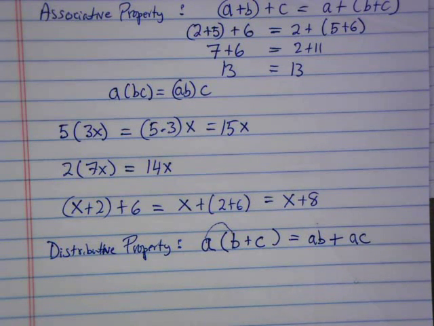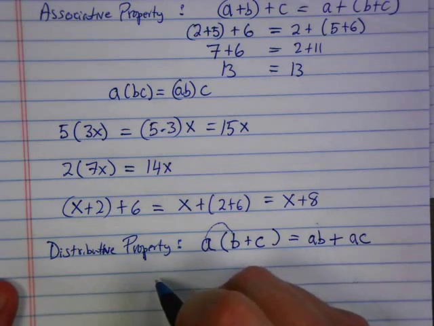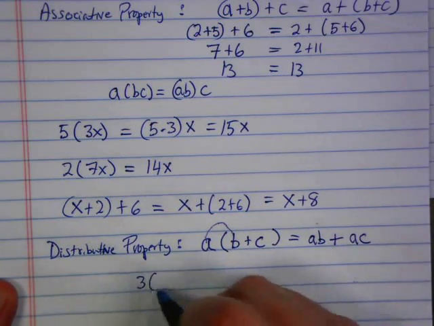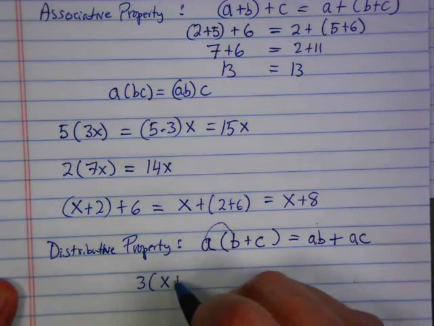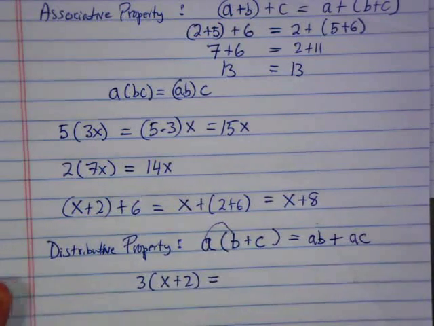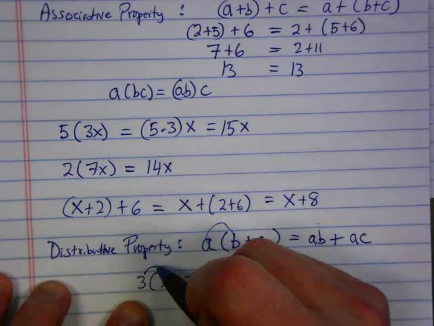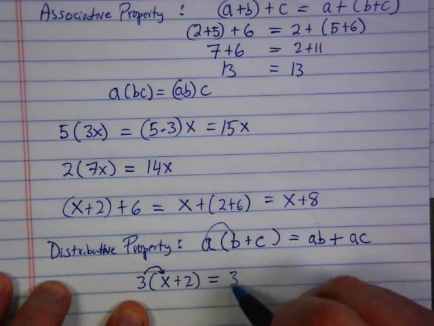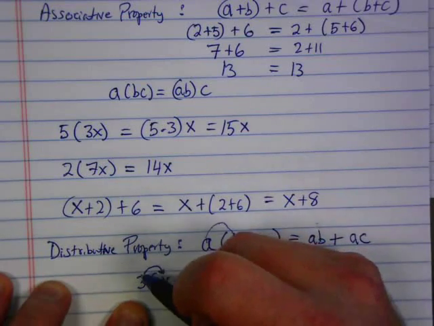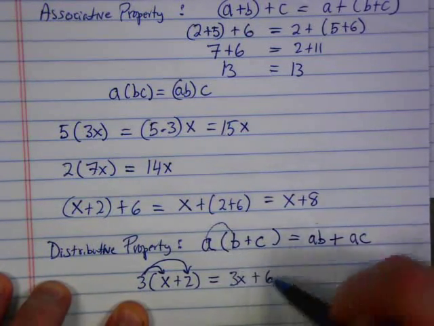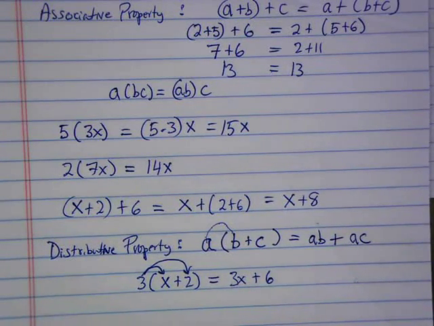Of the 3 properties, this is the one we usually use the most because we're going to have something like 3 times x plus 2. What does the distributive property allow us to do? Rewrite that as 3x plus 6. The distributive property allows us to get rid of the brackets. We just take the 3 and we distribute it in. So we take 3 times x, that's 3x, plus we take 3 times 2, that's 6. Questions on that?